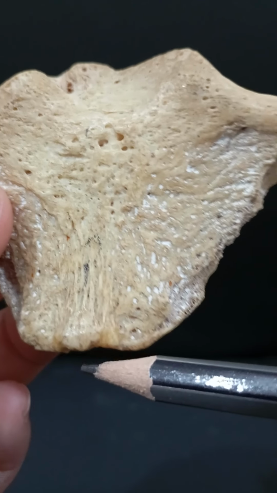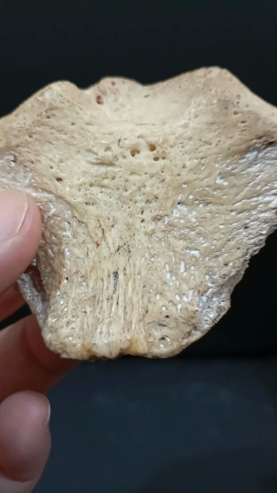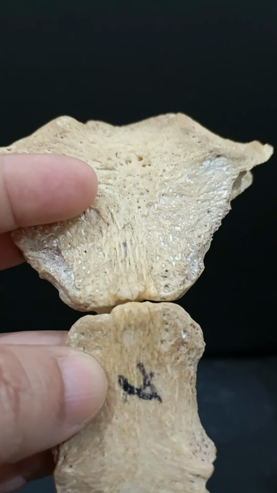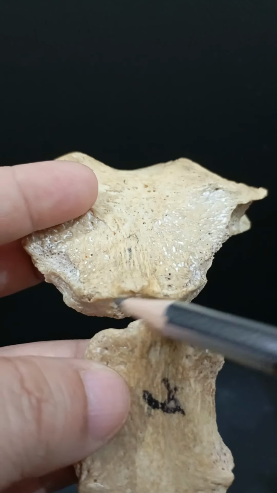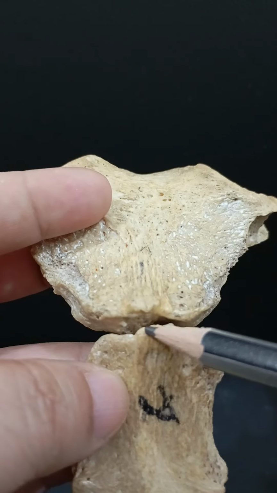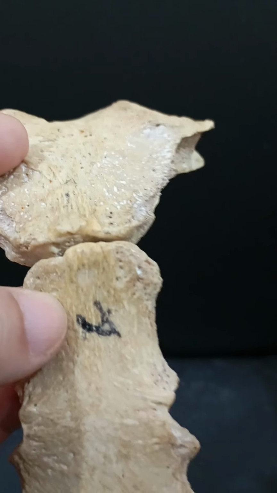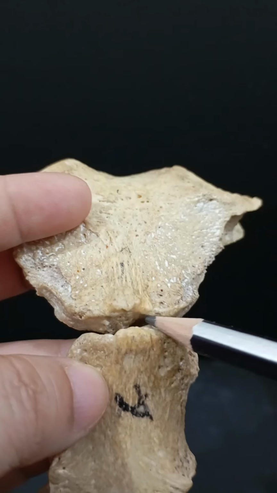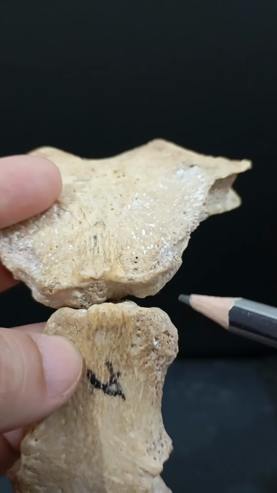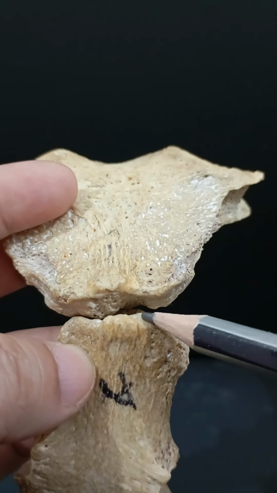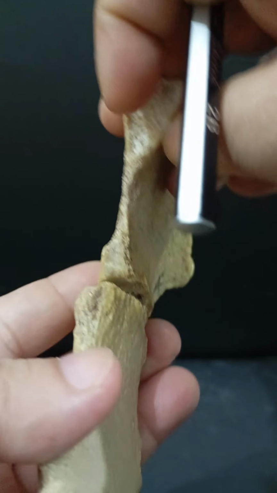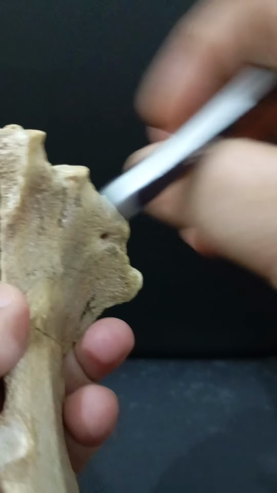The oval inferior border articulates with the body of the sternum. This is the body of the sternum, and the inferior border articulates with the body of the sternum and forms the sternal angle, which corresponds with the lower border of the fourth thoracic vertebra. This is the sternal angle.